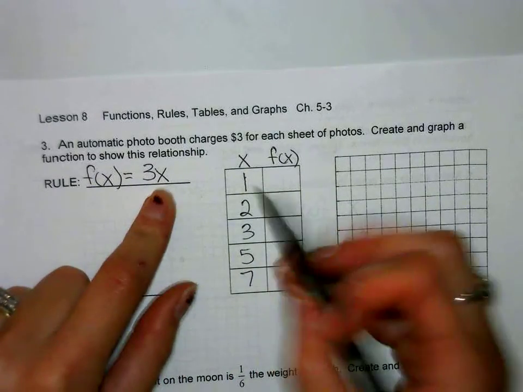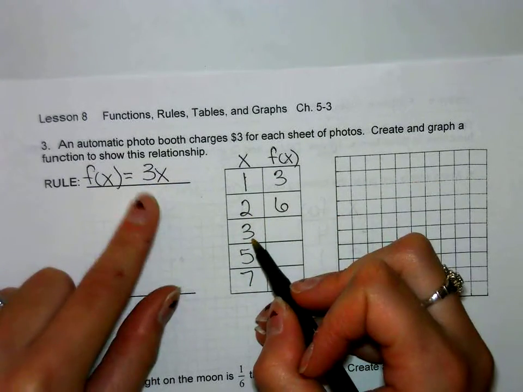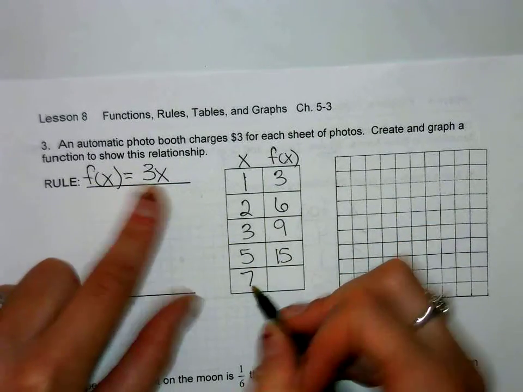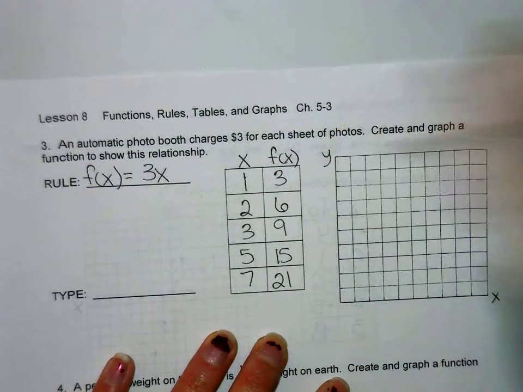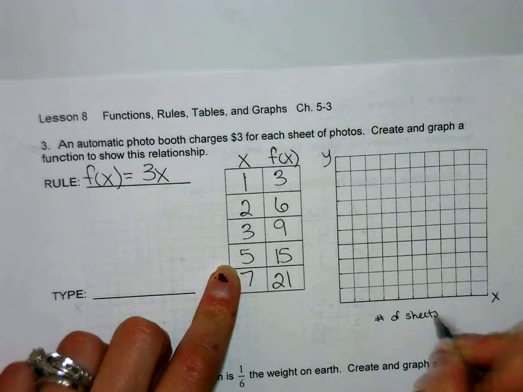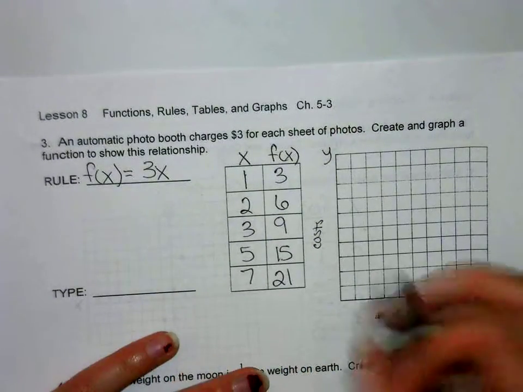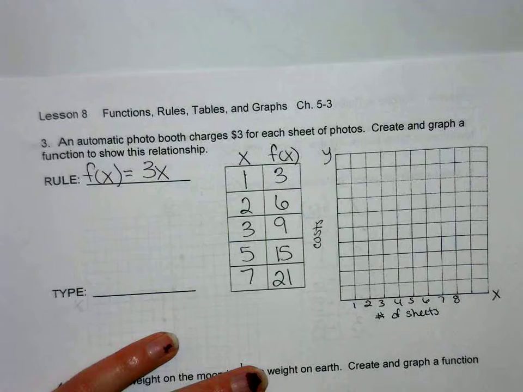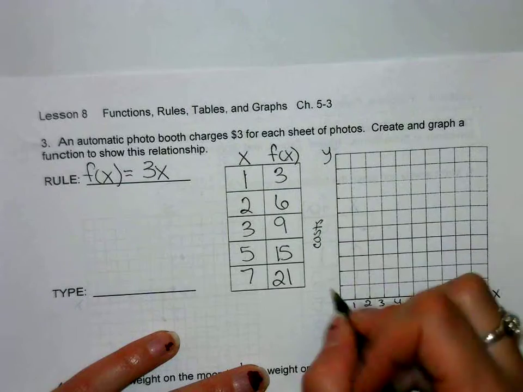So for 1, it's going to cost us 3 times 1, so $3. 2, 3 times 2, $6. 3 times 3, 9. 3 times 5, 15. 3 times 7, 21. So to graph x, y, our x's represent the number of sheets of photos, y, how much it costs us. So let's go up by 1s again for our x values. And let's go up by 2s.